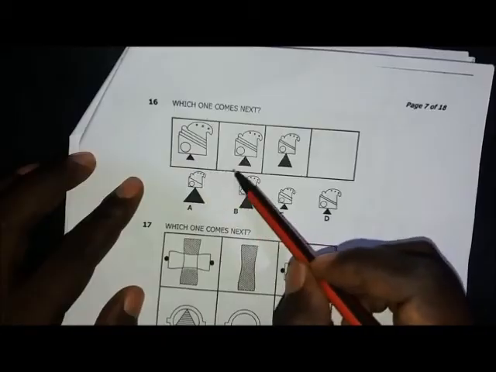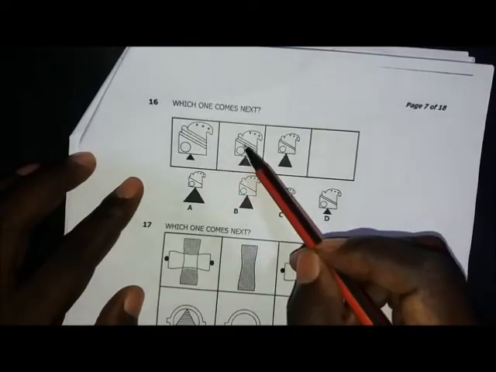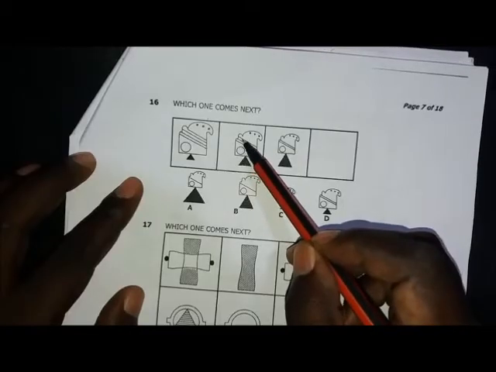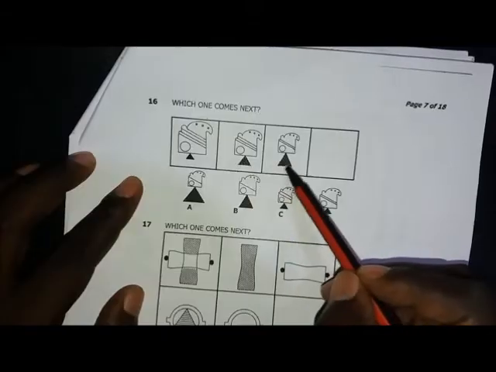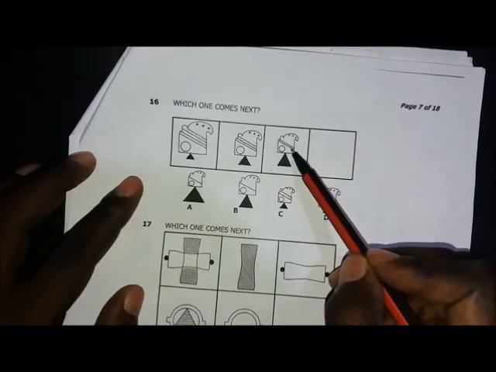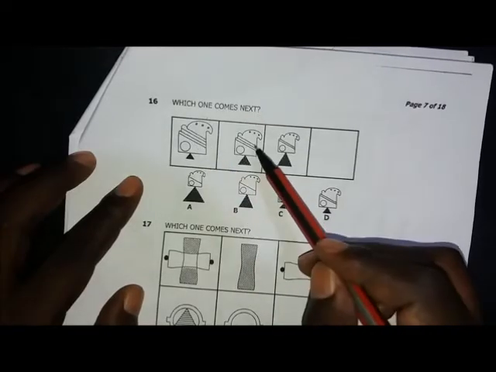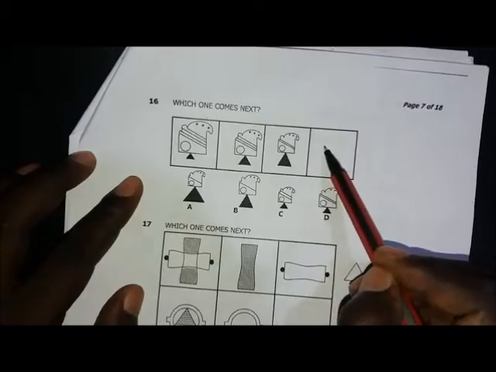As you come here, the triangle is increasing, but these lines are reducing. From 4, the lines have become 3. The lines are reducing. Here, the triangle at the bottom keeps increasing. The lines here were 4. The lines here, there are 3. The lines here are 2. Definitely, the next one here should have 1 line.